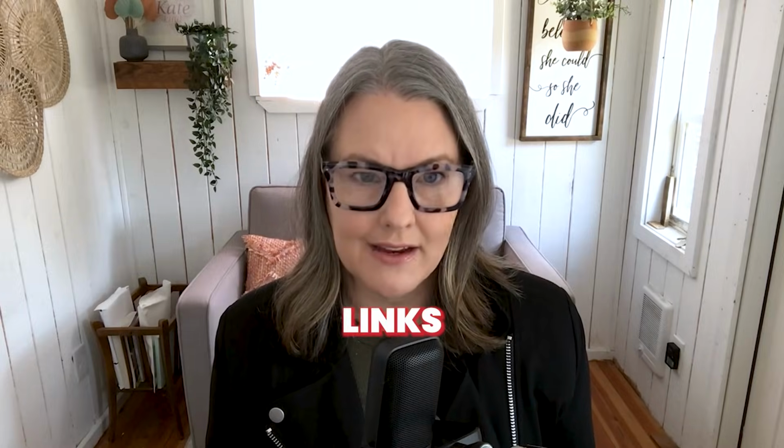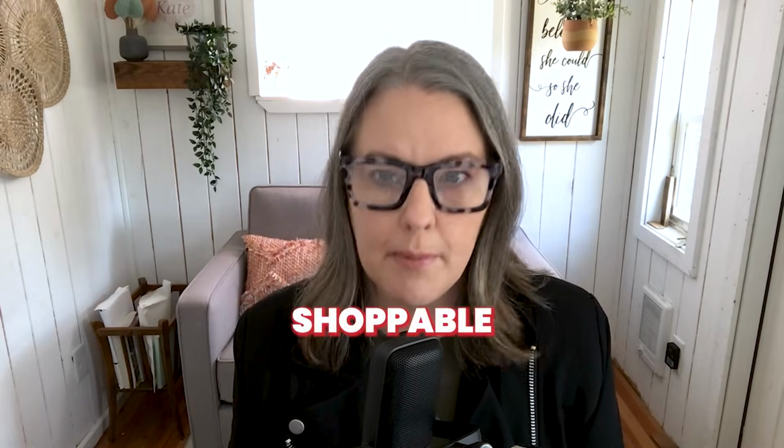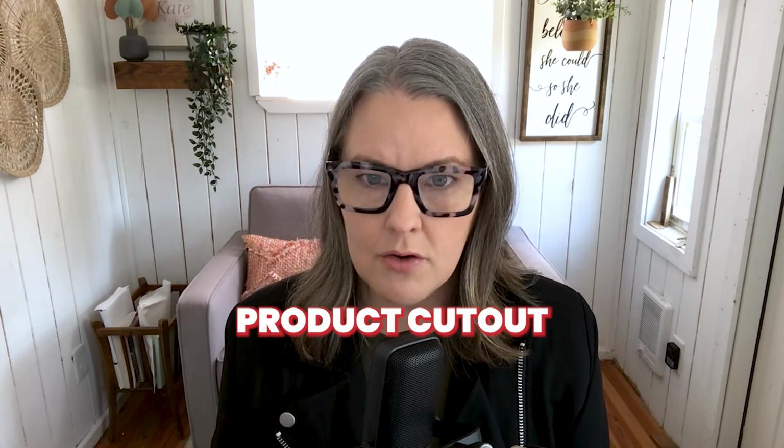So one of the things that people had a lot of questions about was links. The key to links is ensuring that you are using the original pins with the link you want to create your cutouts. So if you want to do a collage of a bunch of products that are shoppable, simply ensure that you're using the product pin for each product cutout so that when the end user taps on that cutout, it pulls up the information.